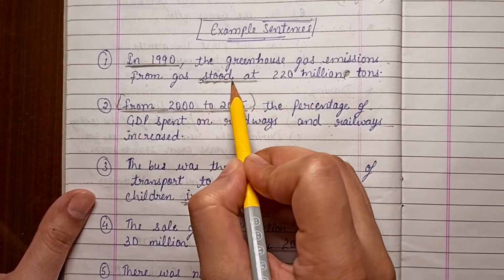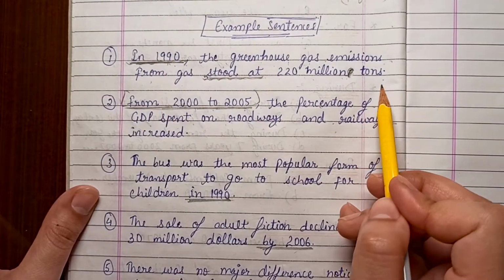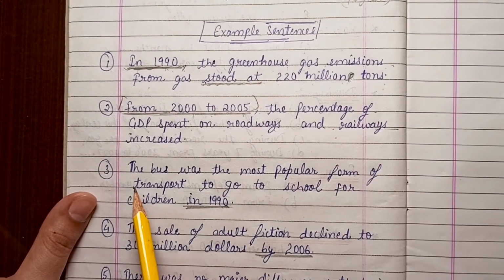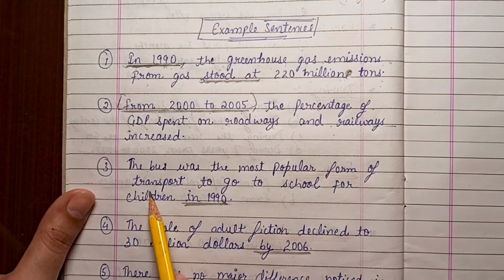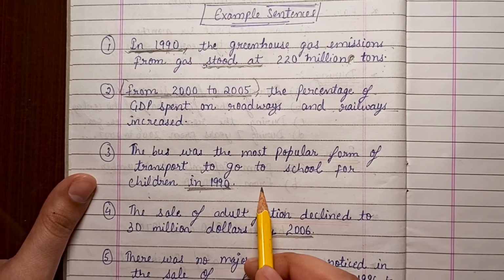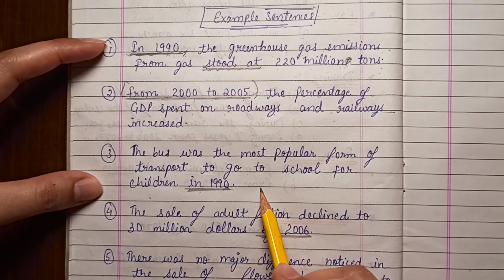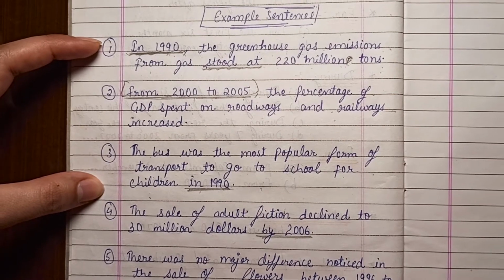I've used stood here as well. You can use this where the line ends, like this. The bus was the most popular form of transport to go to school for children in 1990. So by using different time frames at different locations, you will form different sentences, right?